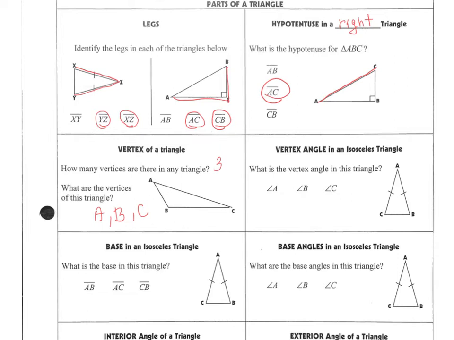So here we look at a vertex angle in an isosceles triangle, asking us what is the vertex angle, and that would be angle A.